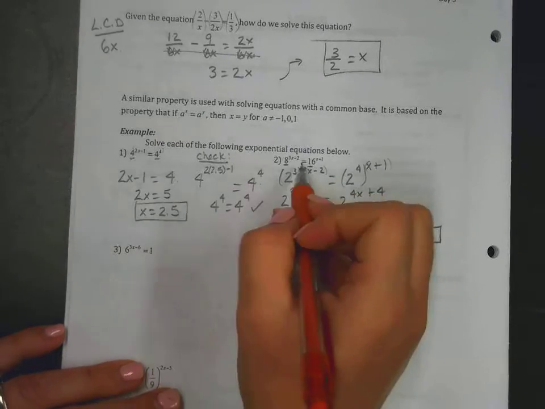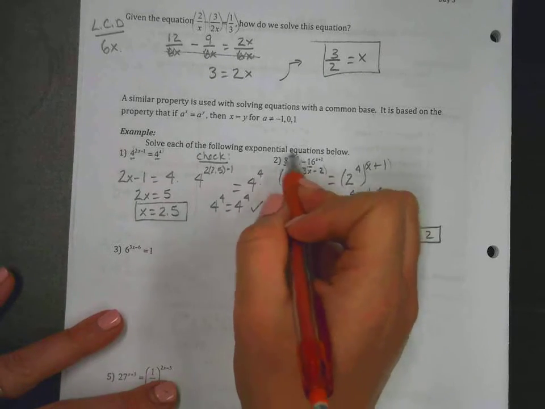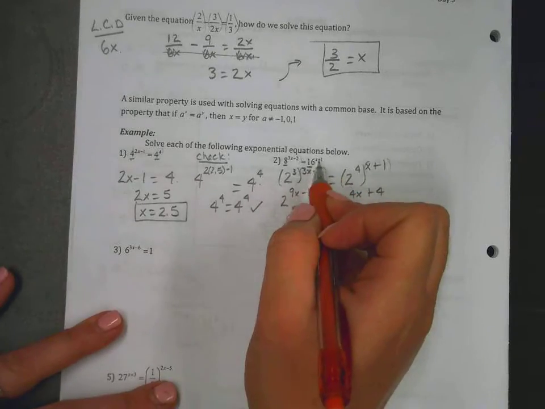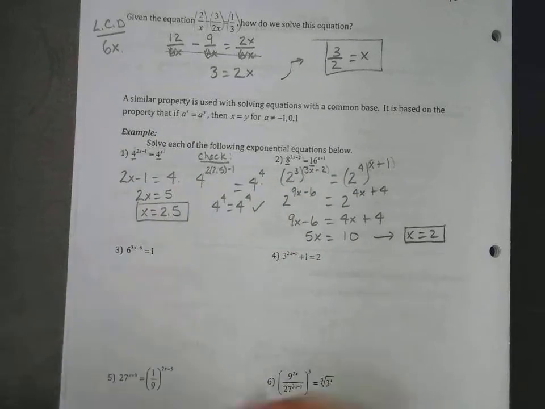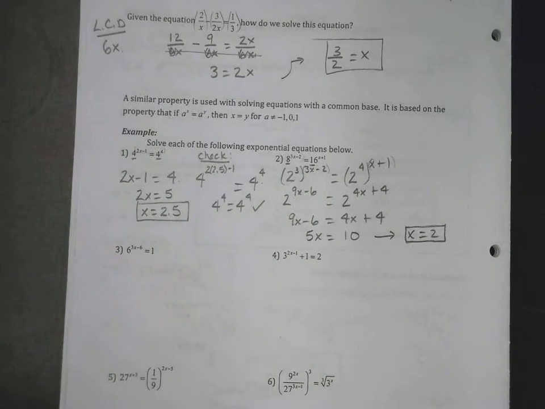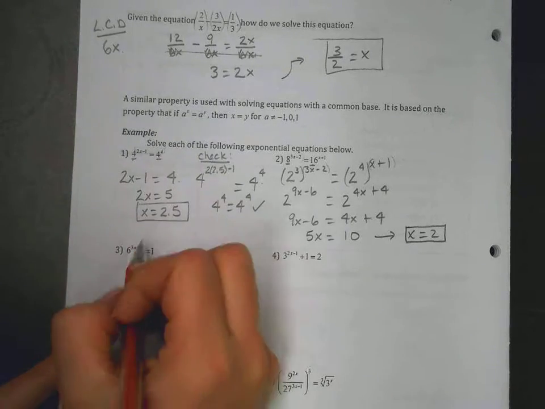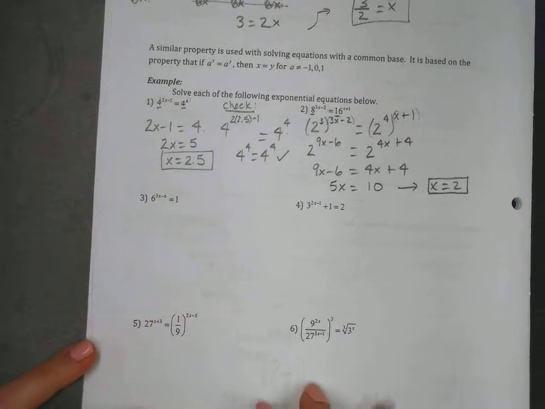I mean, you could check it on your calculator by substituting this into y1, putting this into y2 and find that point of intersection between the two, which would be at x equals 2. Okay, so next, question number 3, right?